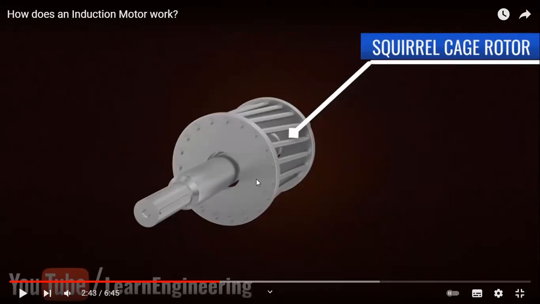In the induction motor, we do not supply the rotor; it is induced. The rotor rotates due to induction. That's why we call the induction machine the induction machine.